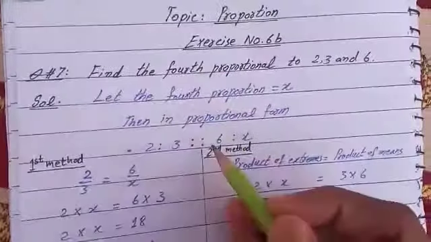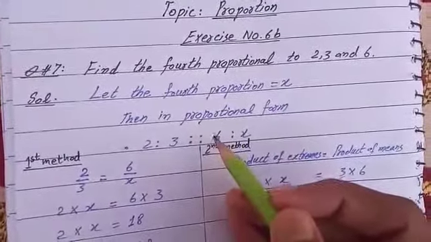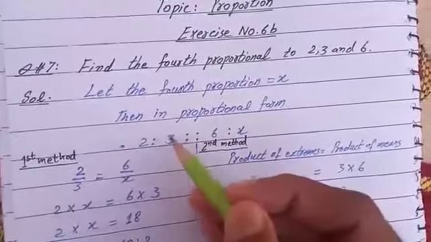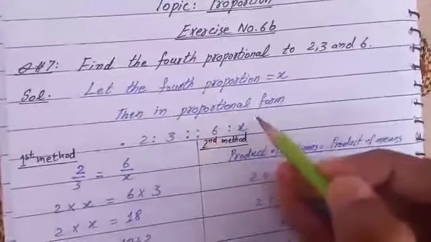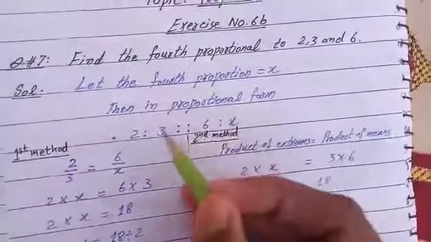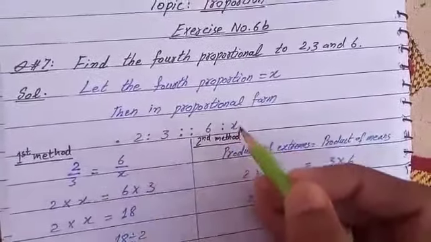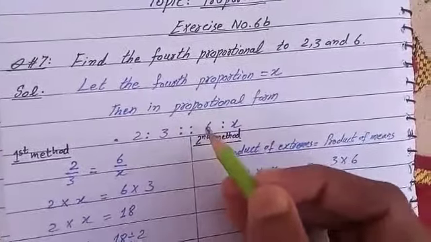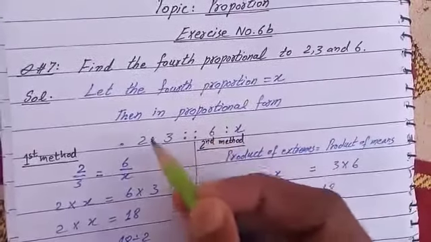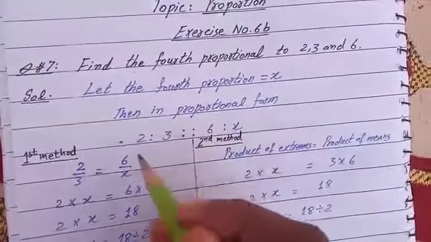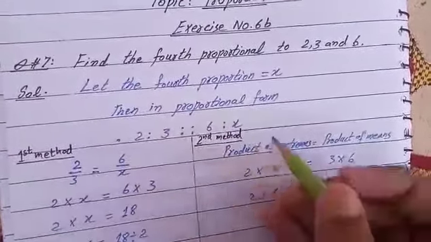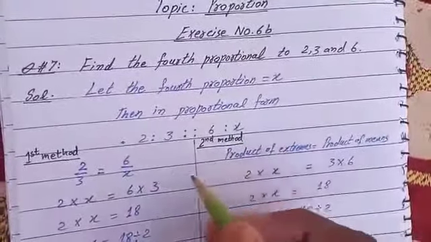To solve this equation we have two methods. The first method is we will write 2/3 is equal to 6/x. In the second method, 2 and x will be multiplied and 3 and 6 will be multiplied. 2 and x are extremes and 3 and 6 are means. This is the cross product rule.